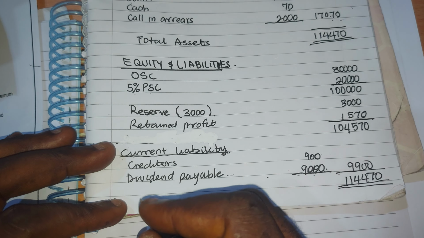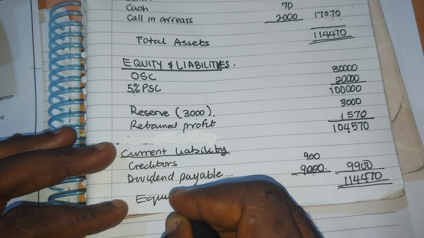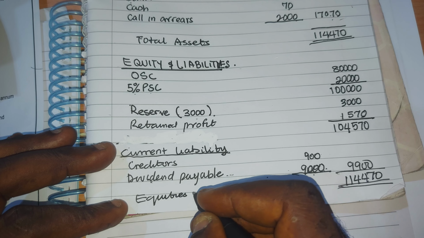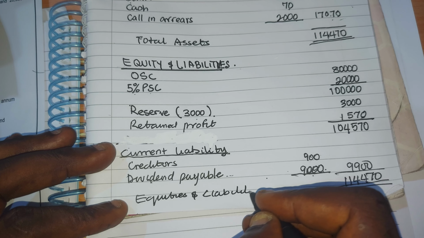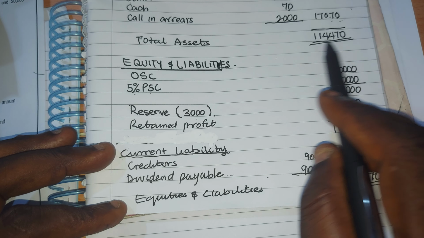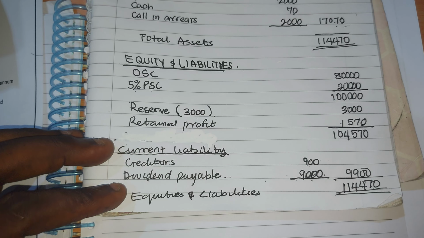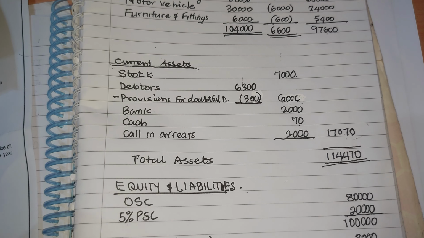So this one is the equity and liabilities. Don't forget. So that's your equity, which is the same thing as this. So don't forget, you can replay the video again.